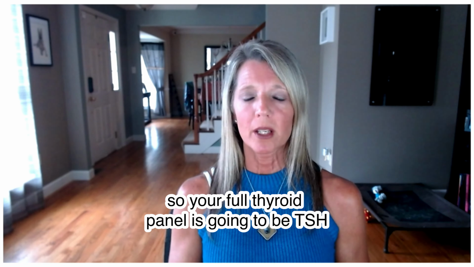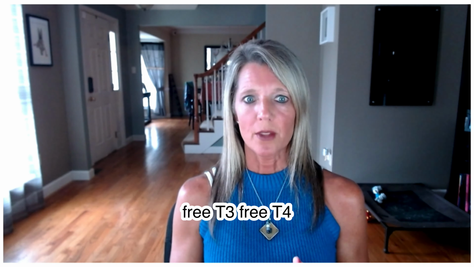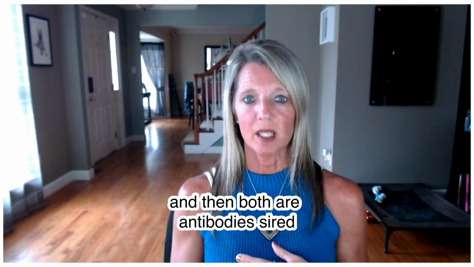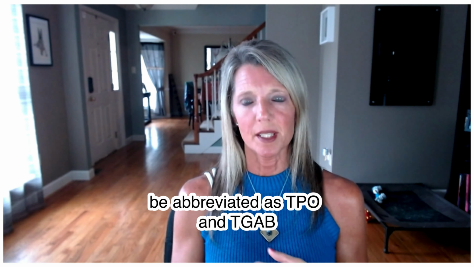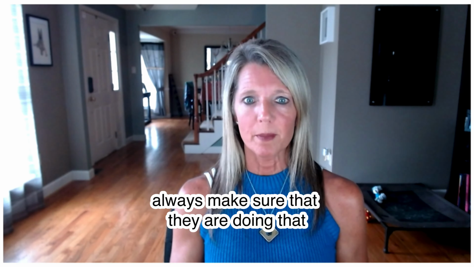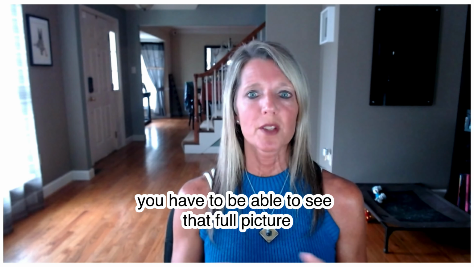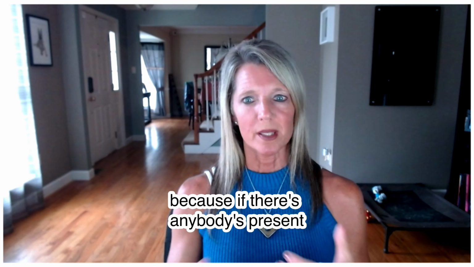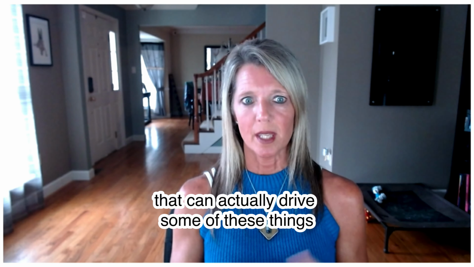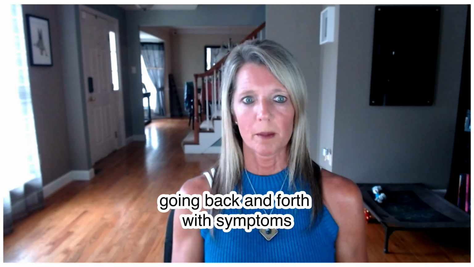Your full thyroid panel is going to be TSH, free T3, free T4, reverse T3, and then both thyroid antibodies, thyroid peroxidase and thyroglobulin. They might be abbreviated as TPO and TgAb. Always make sure that they are doing that full panel. You have to be able to see that full picture, because if there's antibodies present, that can actually drive some of these things if you're going back and forth with symptoms.